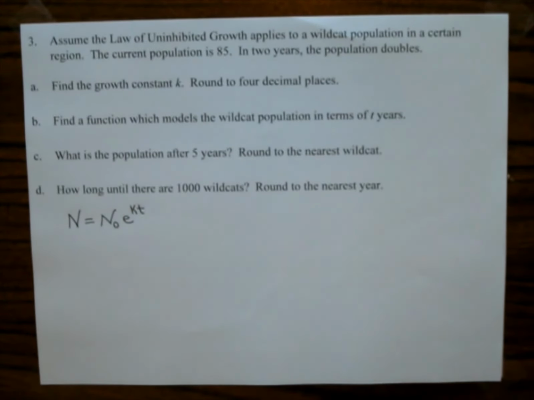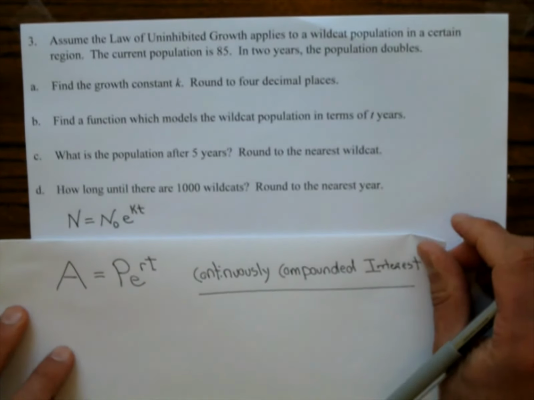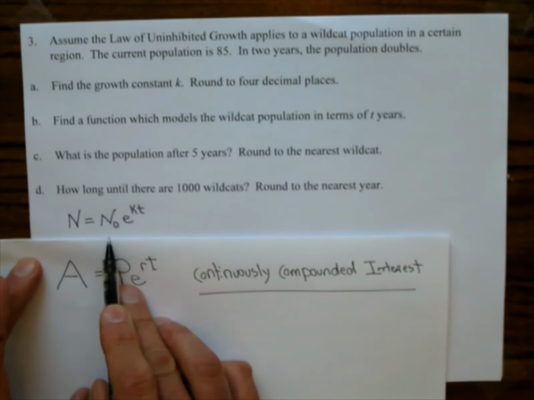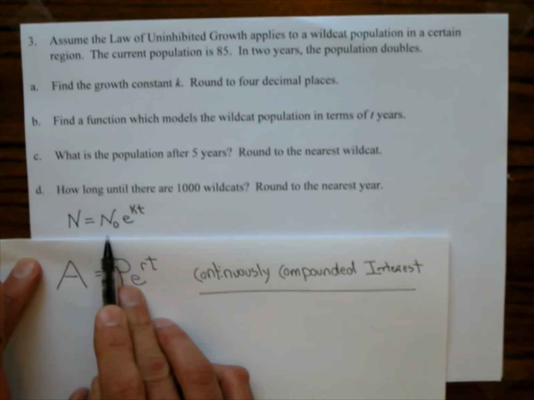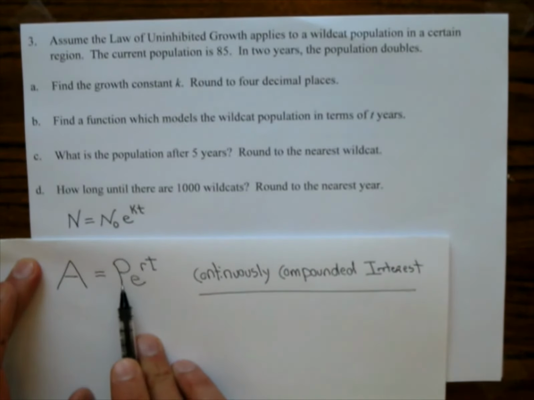Now here's the funny part. It's pretty much the same formula as this guy right here. N naught is your initial population, pretty much like your initial principal with money.